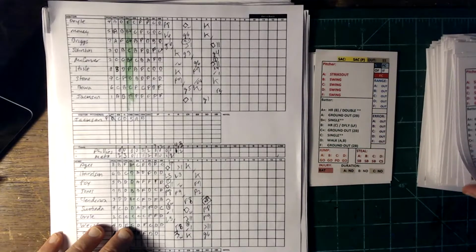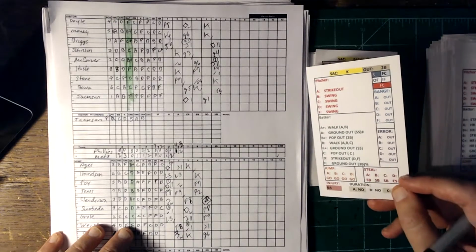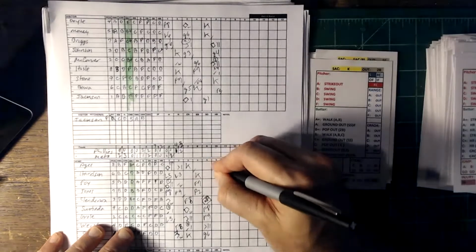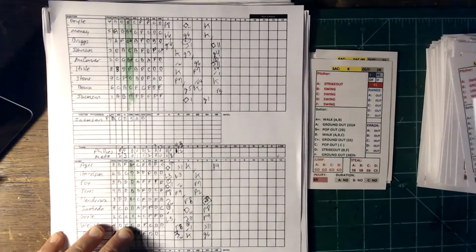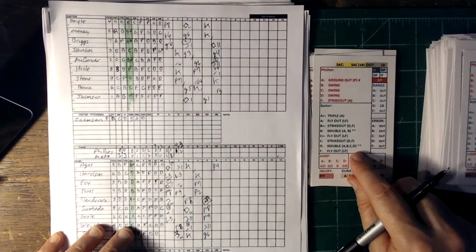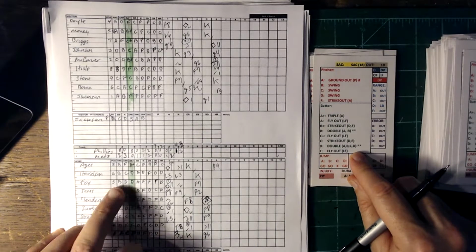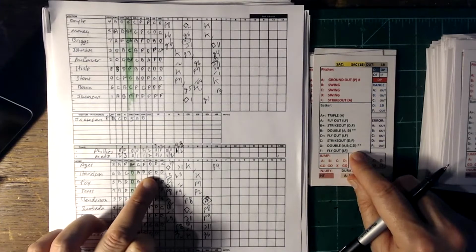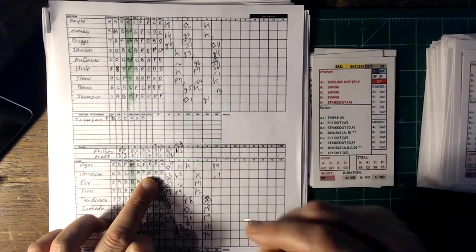A swing. Agee is a B+, and he pops up middle of the infield, second base. 1 out. Harrelson, a swing. Harrelson is a D, and that is going to be a double ABCD. And his double is an F, so there's no double. It's going to be a little bloop single.